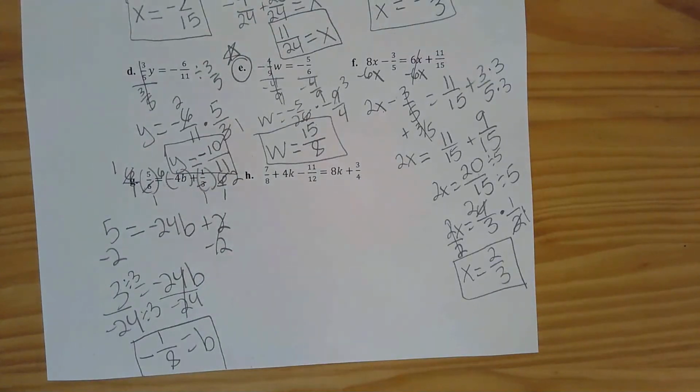Okay, let's do one more like that with that least common denominator. Okay, so in part H, I've got 8, 12, and 4. Can you guys guess what the least common denominator is going to be for 8, 12, and 4? You could either do the factor tree method like we've been doing, or you can look at the least common multiple of 8, 12, and 4 to find it. You should be getting 24.